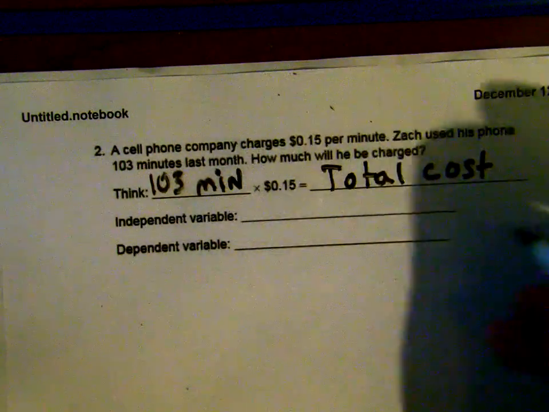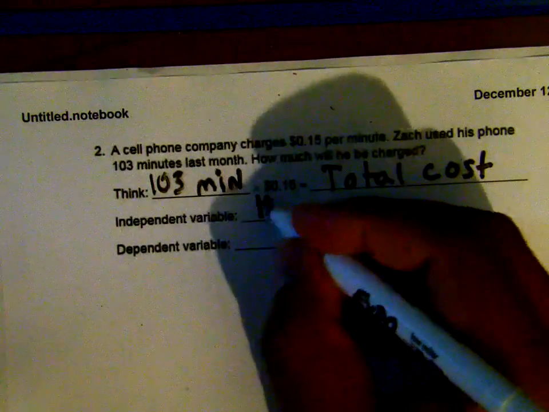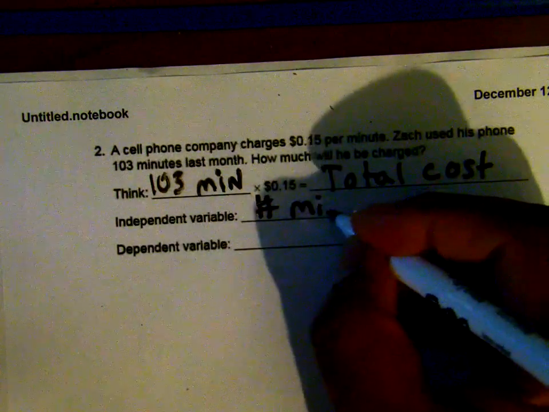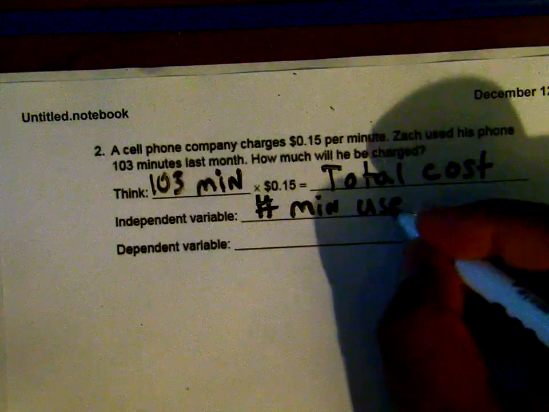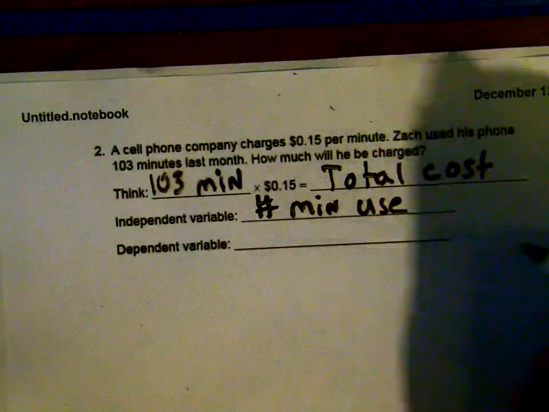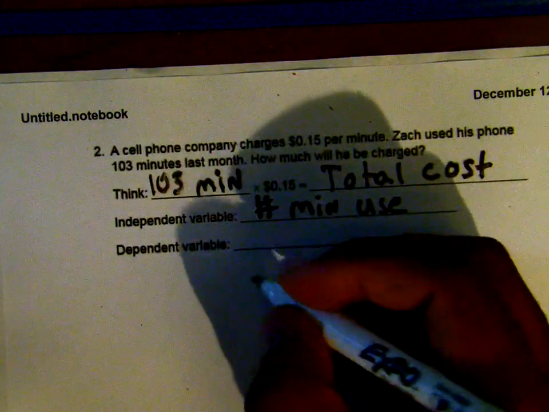The independent would be the number of minutes he used, and the dependent would be the total cost.